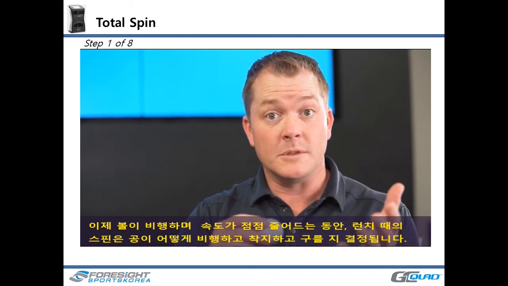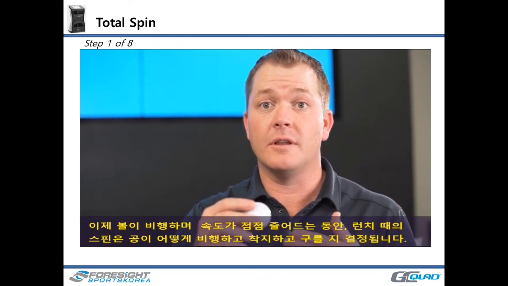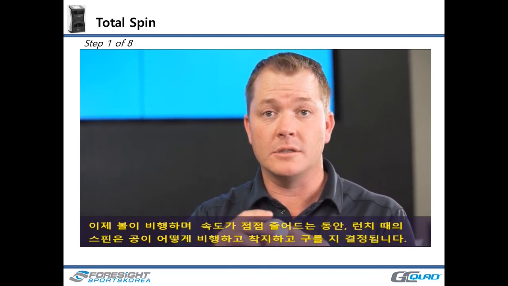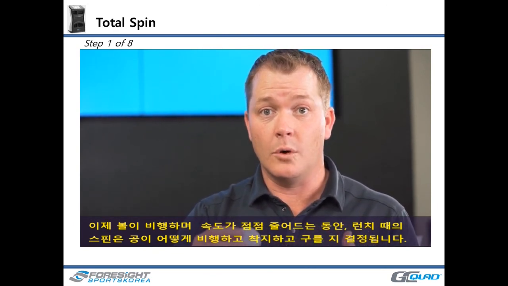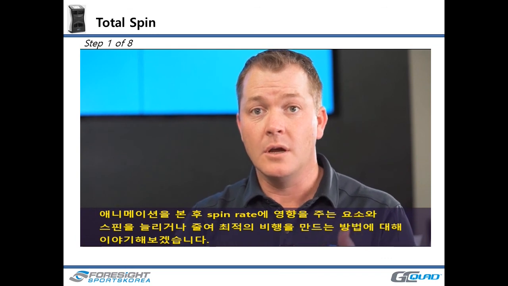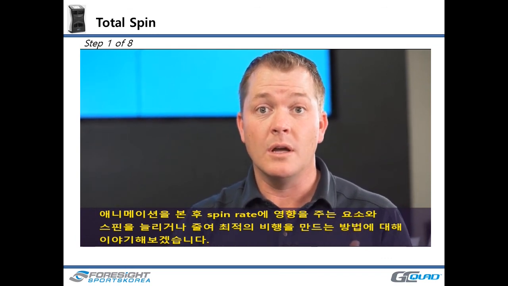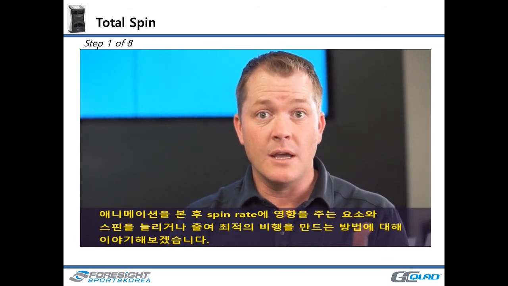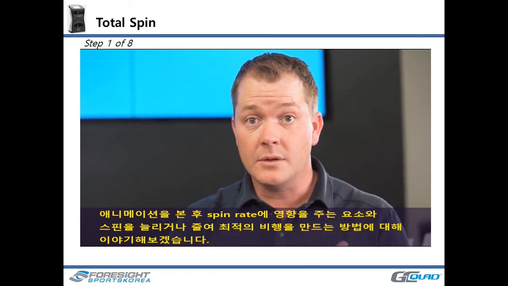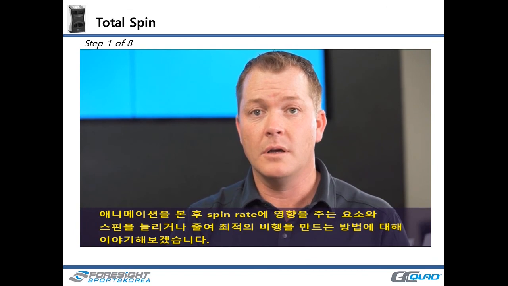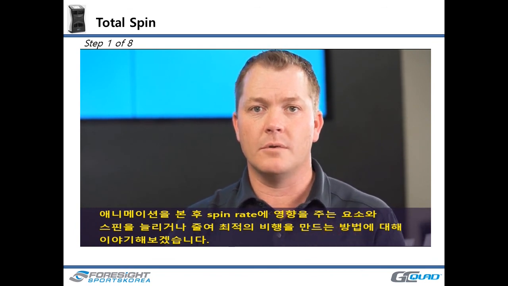Now, while spin decays over the entire flight of the ball, the spin at launch is very indicative of how the ball will fly, land, and roll. After we watch this animation, we're going to go through and talk to you about the key influencers on spin rate and some simple tricks that you can apply to either increase or decrease the total spin of your golf ball to get that optimum ball flight you're looking for.